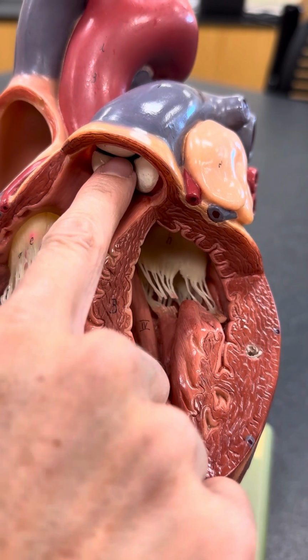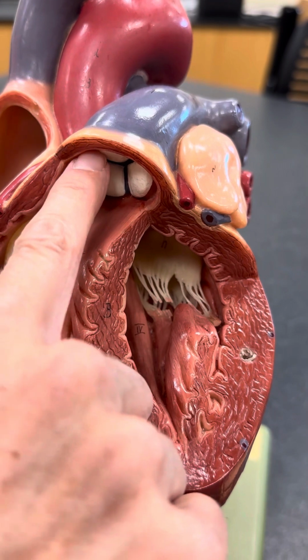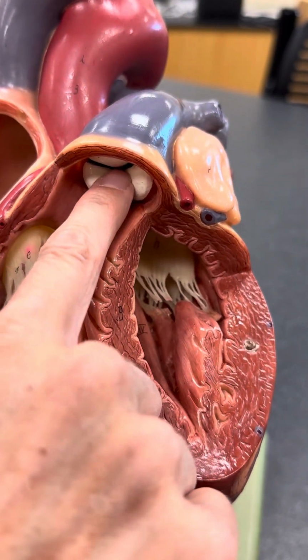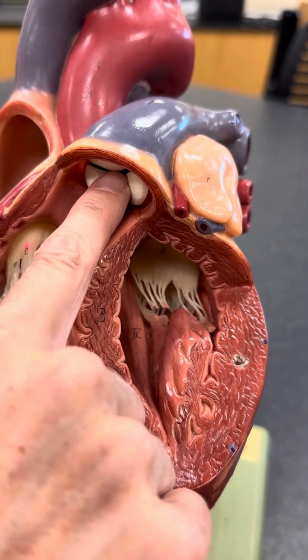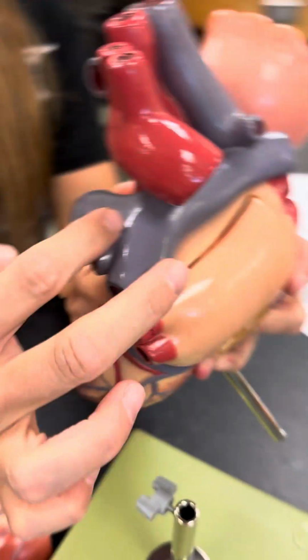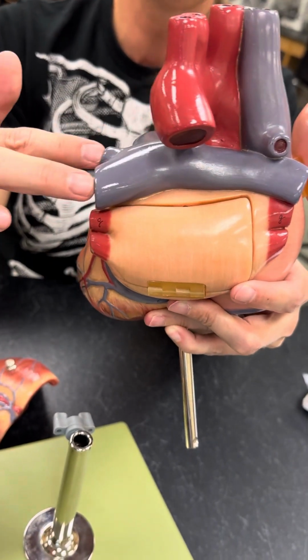You need to have the word pulmonary with it. Semilunar is optional. That's just what type of valve it is, but pulmonary is its name. So make sure you include pulmonary. Once we go through the pulmonary valve, we leave through the pulmonary trunk. And then since we're leaving the heart, we are calling these pulmonary arteries.